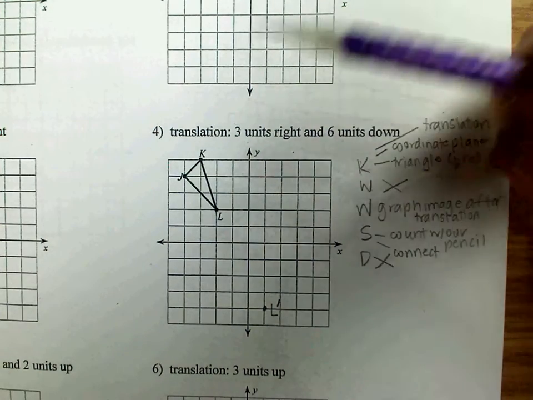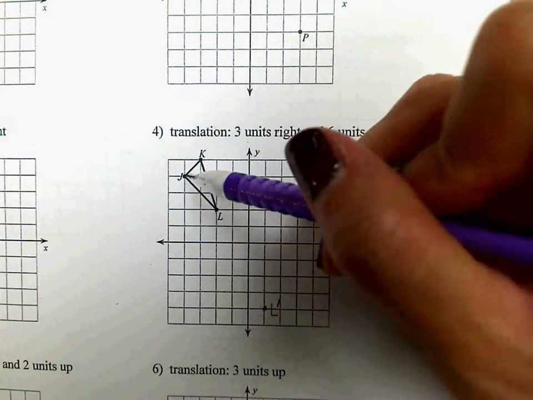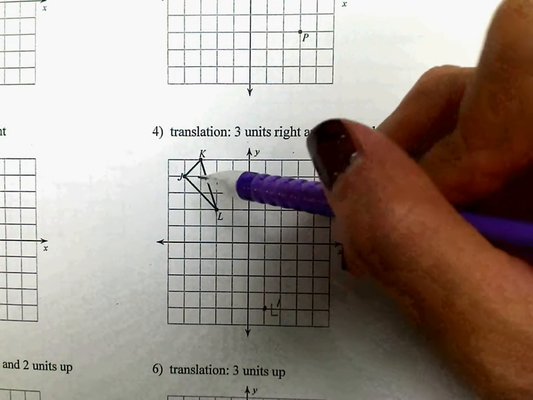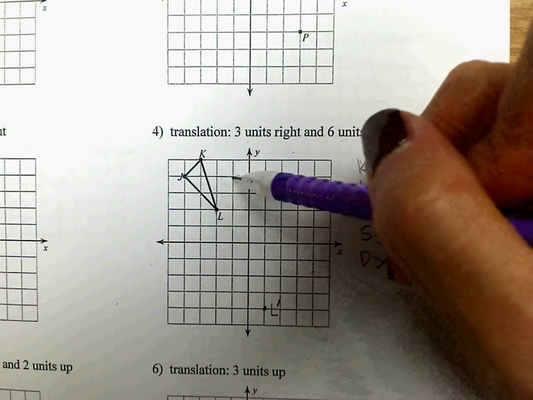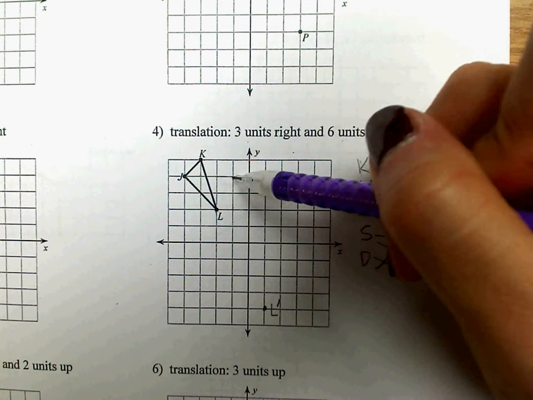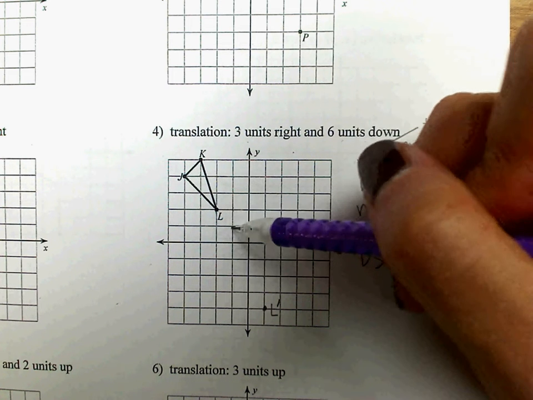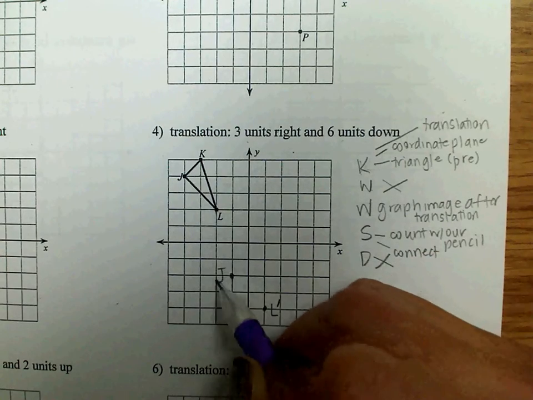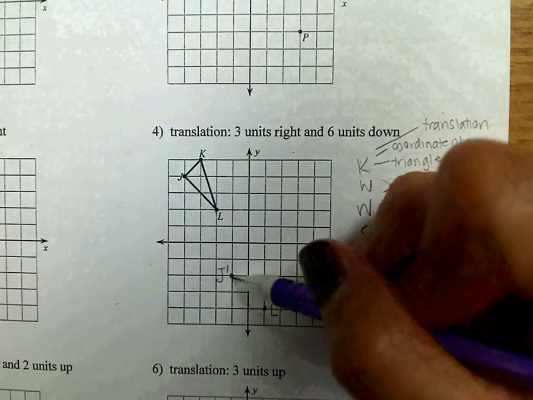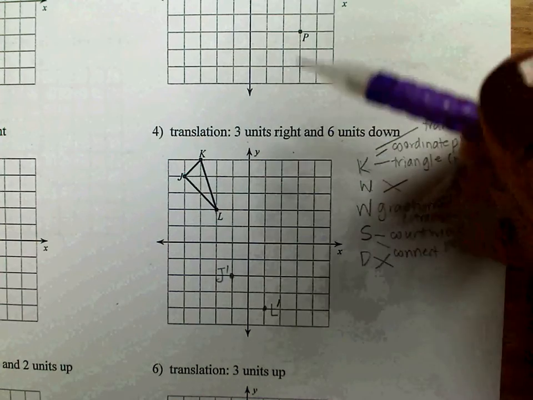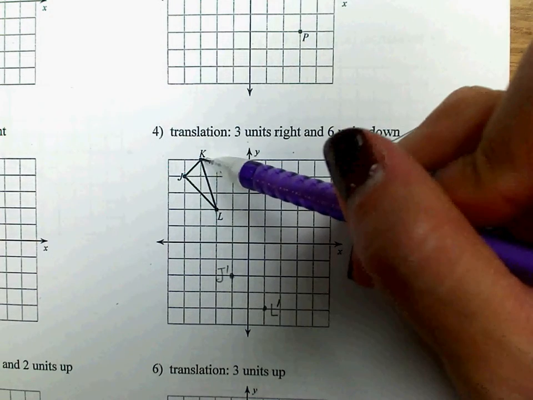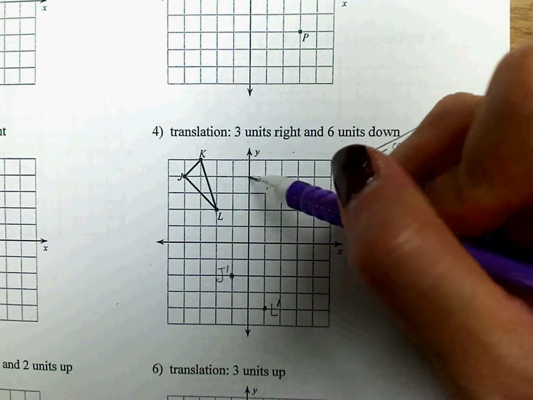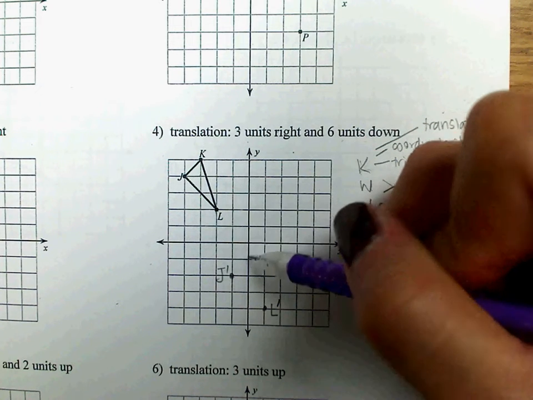So let's put my pencil, you can choose, let's say I decide to go with J. I'm going to go 3 units to the right, so this is 0, and then 1, 2, 3, and then go down 6. 1, 2, 3, 4, 5, 6. J prime. Okay, so then now we're going to take the K and then move it 3 to the right, translate it, 1, 2, 3, then go down 6. 1, 2, 3, 4, 5, 6.